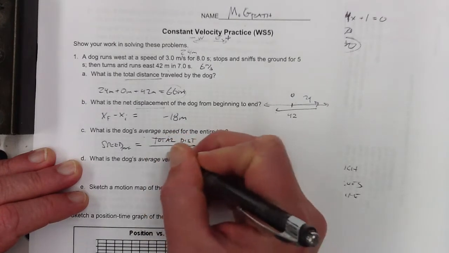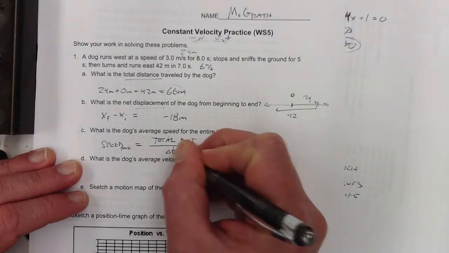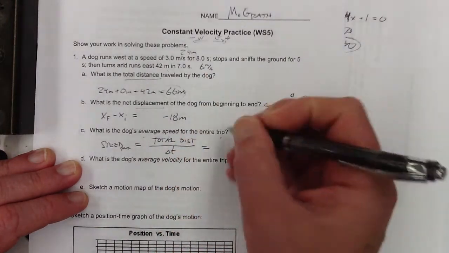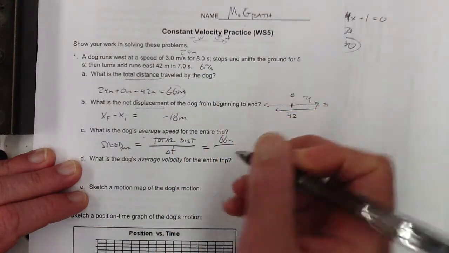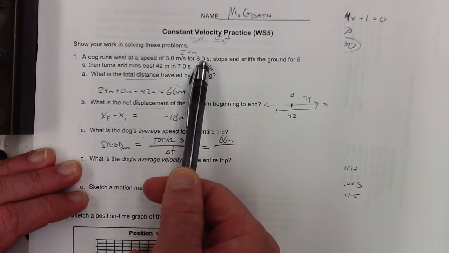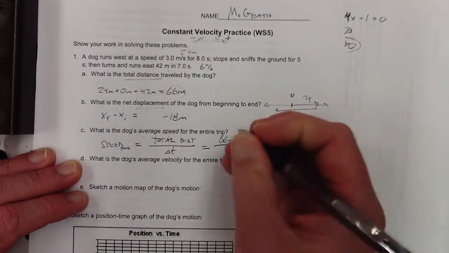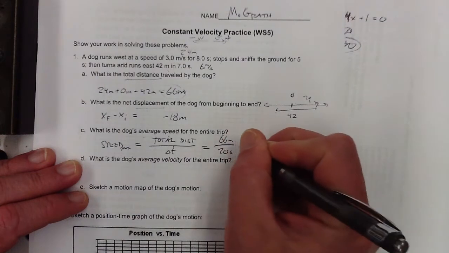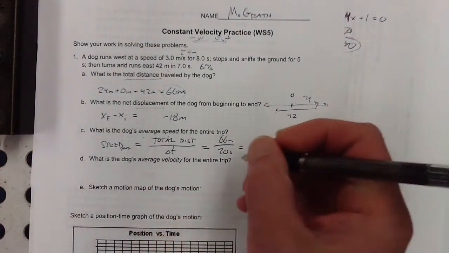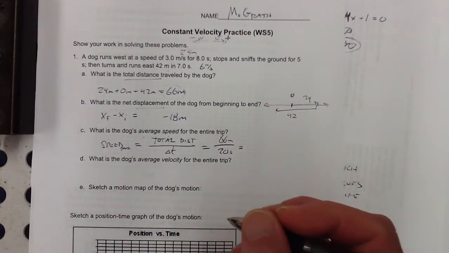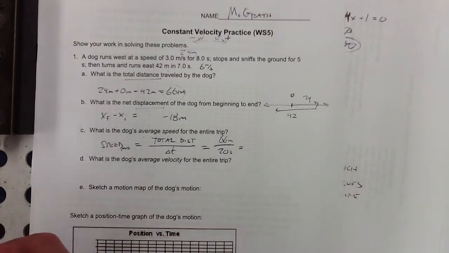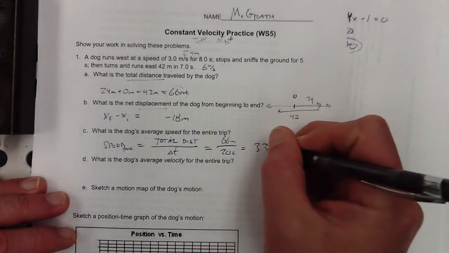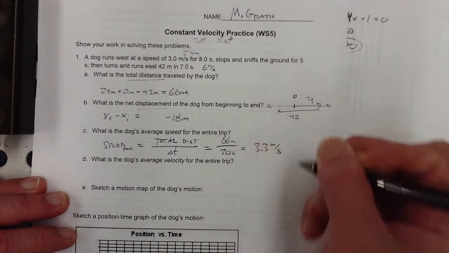Total distance over the total time. So my total distance is 66 meters. Total time is, let's see, 8 and 5 and 7 is 20 seconds. So, geez, I don't trust myself to do anything in my head now. 66 divided by 20 is 3.3 meters per second.